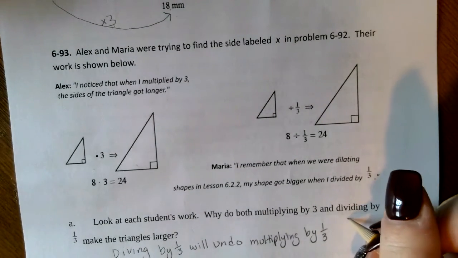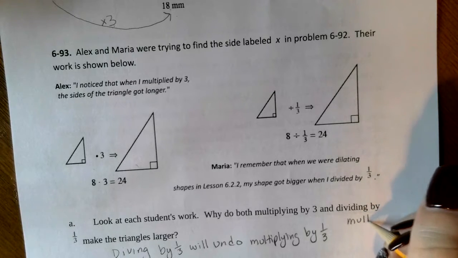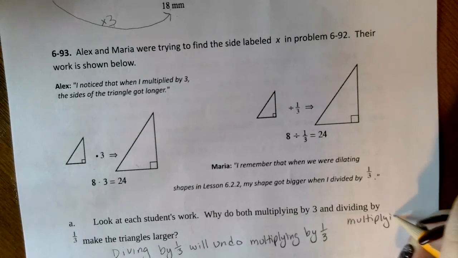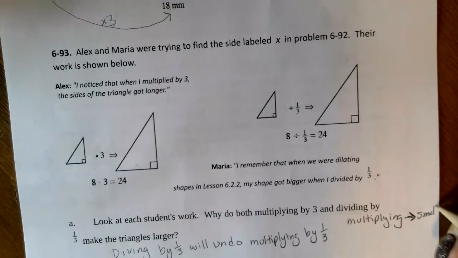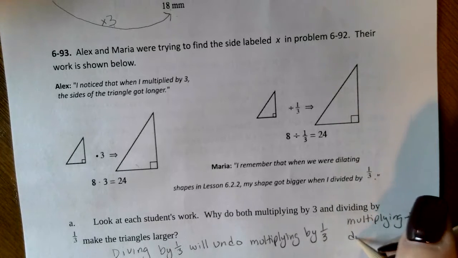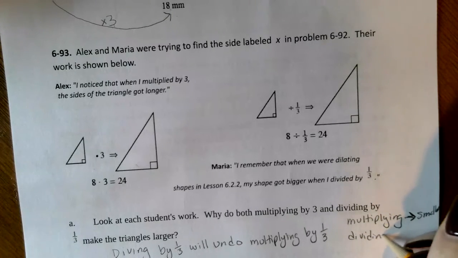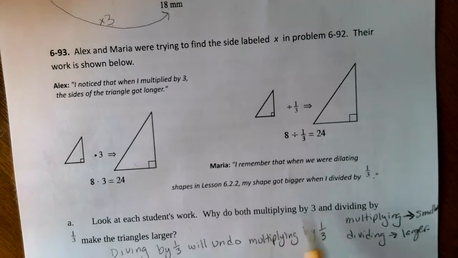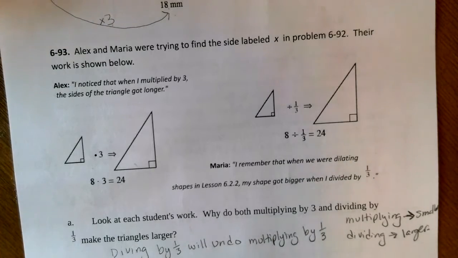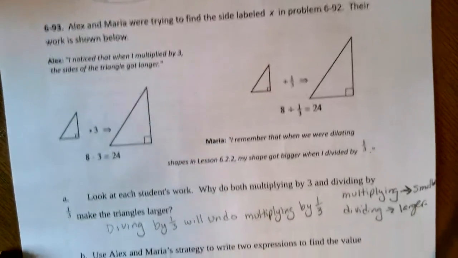Multiplying makes it smaller and dividing makes it larger is kind of how fractions work. So with fractions, when we're multiplying, you can just remember that it's going to make the number smaller. When we're dividing, it's going to make it larger. So it doesn't matter if you're multiplying by 3 or dividing by 1/3, they're both going to increase the size of the number. All right.